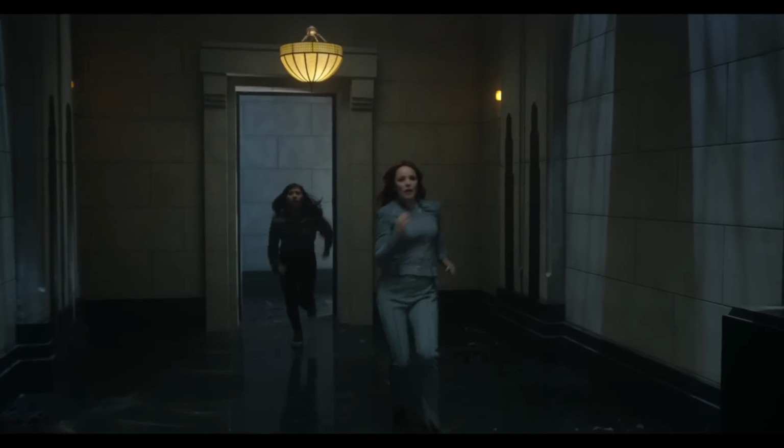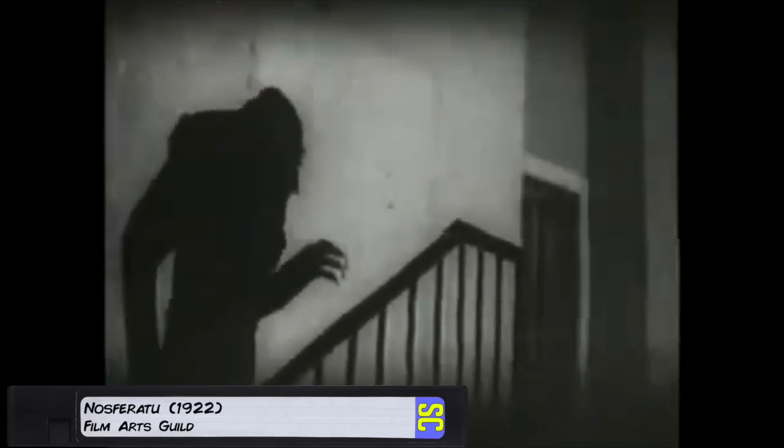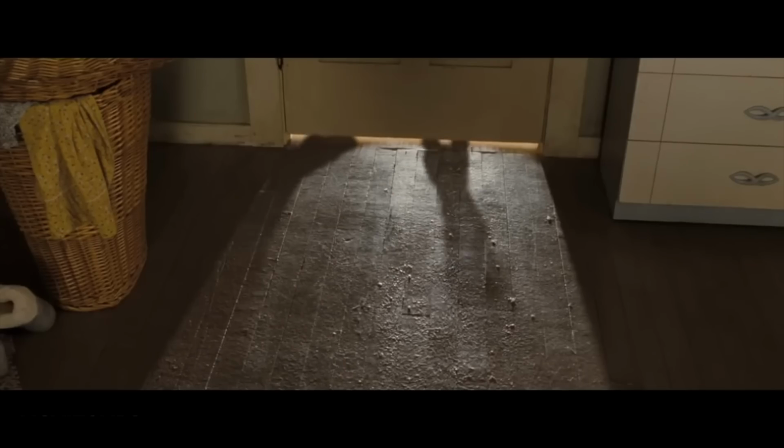Doctor Strange escapes the Illuminati's judgment room and goes back to help Christine and America. Now, this shadow shot is a widely used trope in horror and was originally popularized in Nosferatu. Raimi also used shadows in a very similar way in Drag Me to Hell.